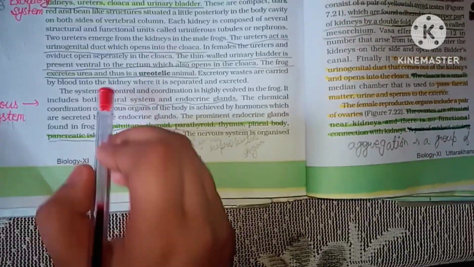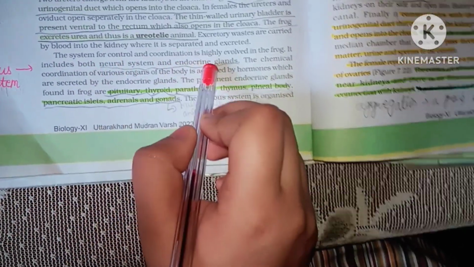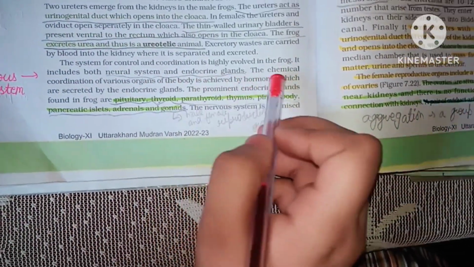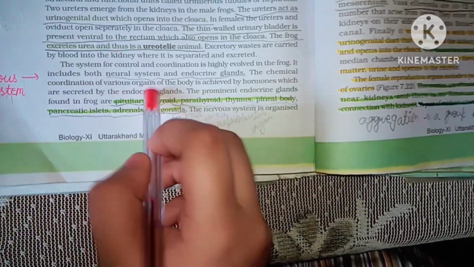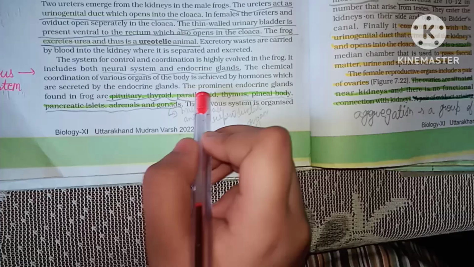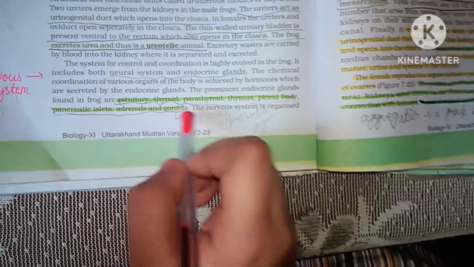The system for control and coordination is highly evolved in frog. It includes both neural and endocrine glands. The chemical coordination of various organs of the body is achieved by the hormones which are secreted by the endocrine glands. The prominent endocrine glands found in the frog are pituitary, thyroid, parathyroid, thymus, pineal, pancreatic islets, adrenals and gonads.